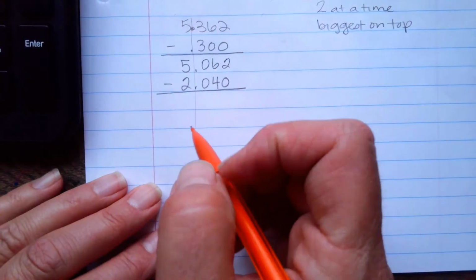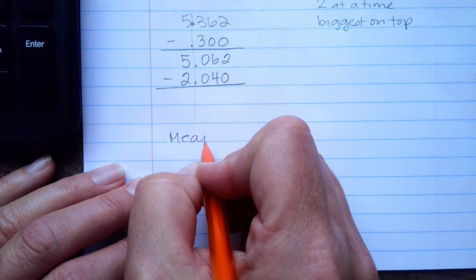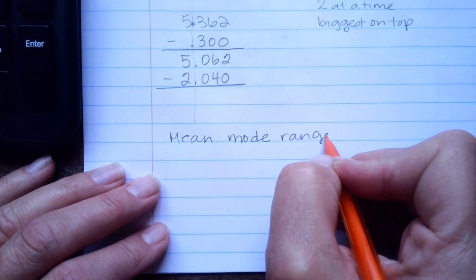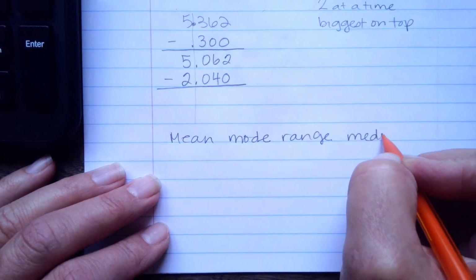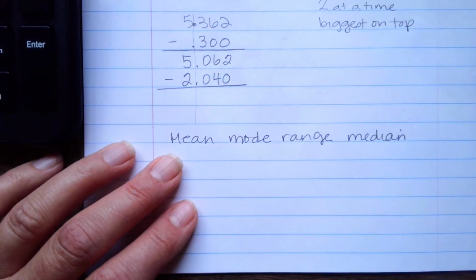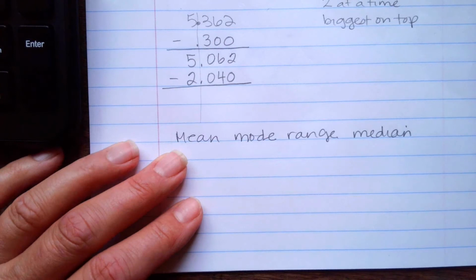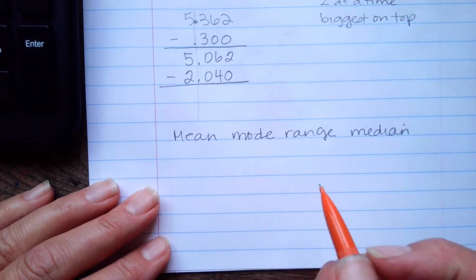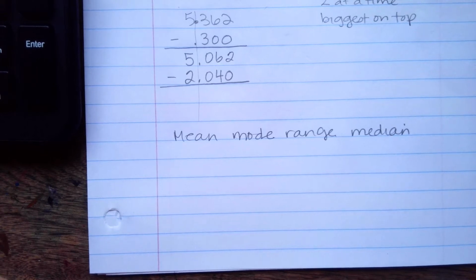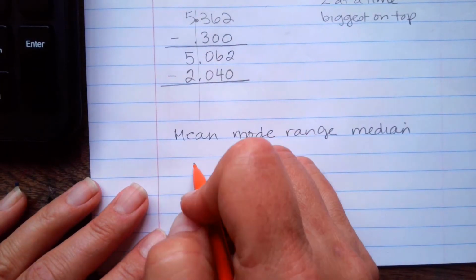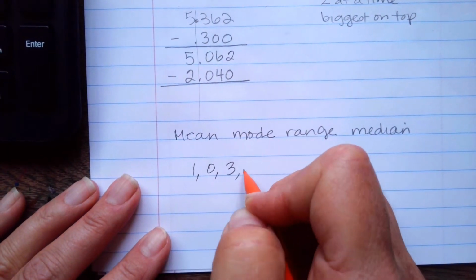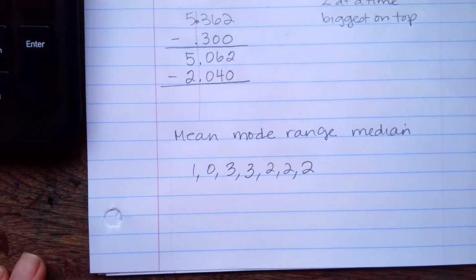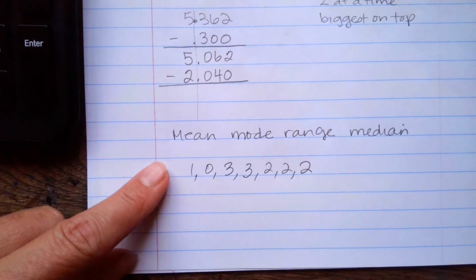Okay, now to do mean, mode, range, and median. So you're going to have a set of data points. So they're going to say, we polled a classroom to find out how many pets everybody had. And it was 1, 0, 3, 3, 2, 2, 2. So that's how many pets everybody had.